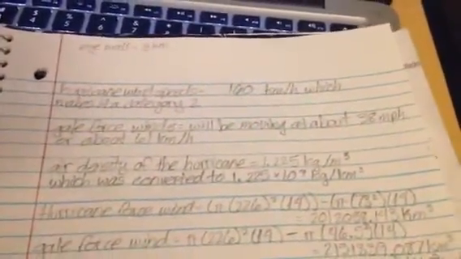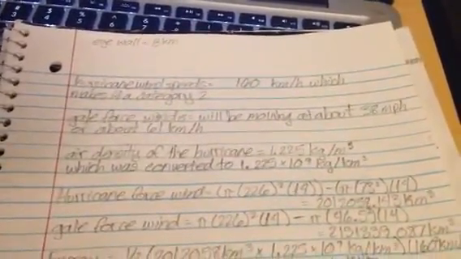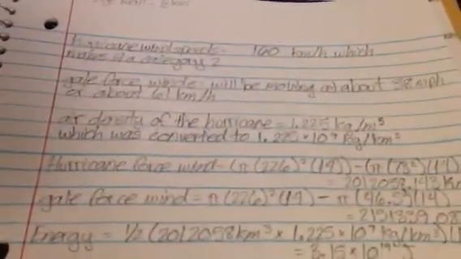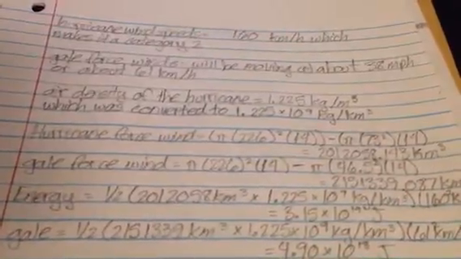And I estimated the gale force winds will be moving at about 38 miles per hour, or about 61 kilometers per hour. The air density constant for the hurricane, I assumed it was the same throughout, as it's 1.225 kilograms per meter cubed, and converted to kilograms per kilometer cubed, it's 1.225 times 10 to the 9th.